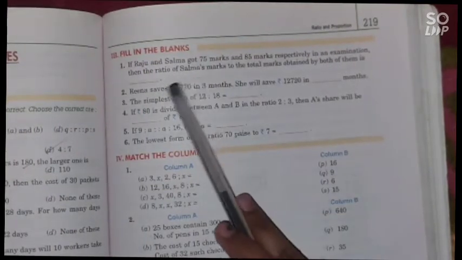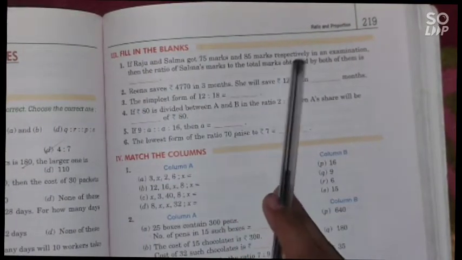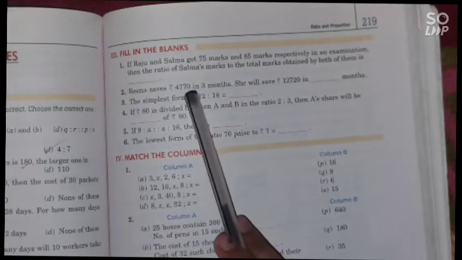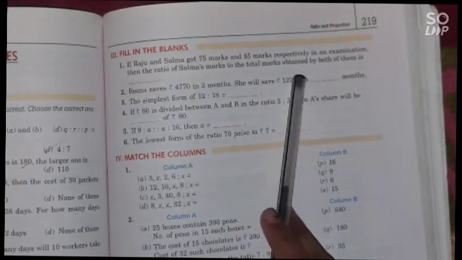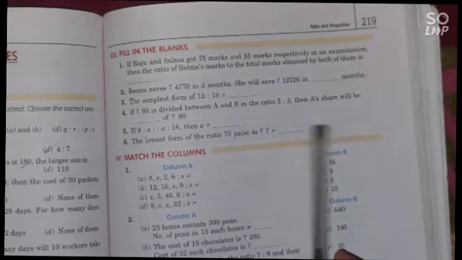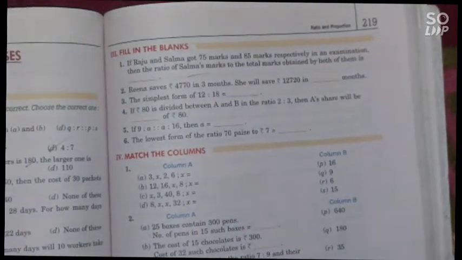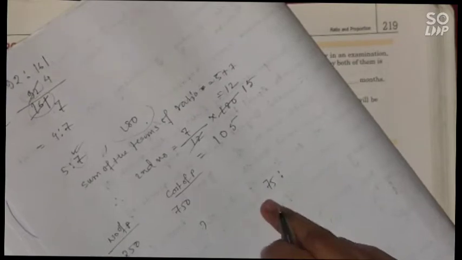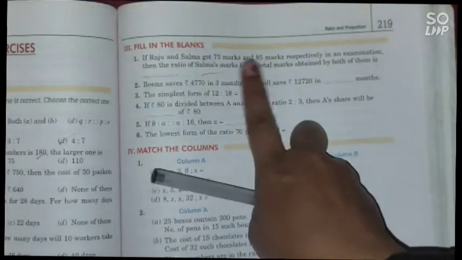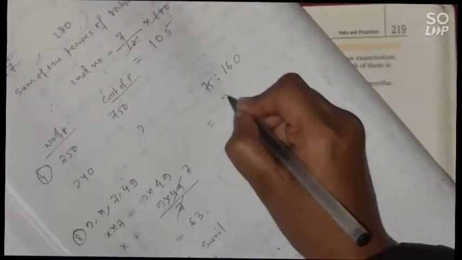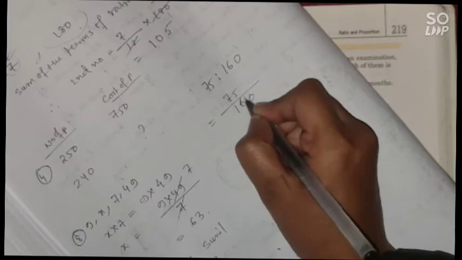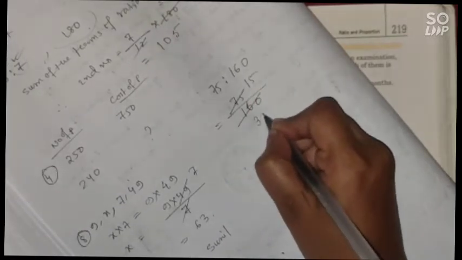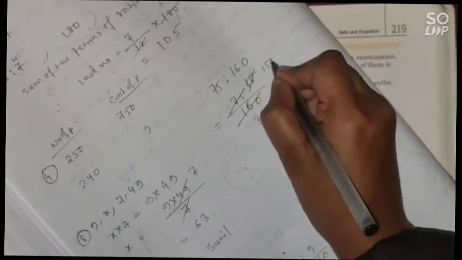Next, fill in the blanks. If Raju and Salma got 75 marks and 85 marks respectively in an examination, then find the ratio of Salma's marks to the total marks obtained by both of them. Salma got 85. You have to find the ratio of her marks with the total marks. Total marks is 160. So the ratio is 85 by 160, which is 17 by 32.